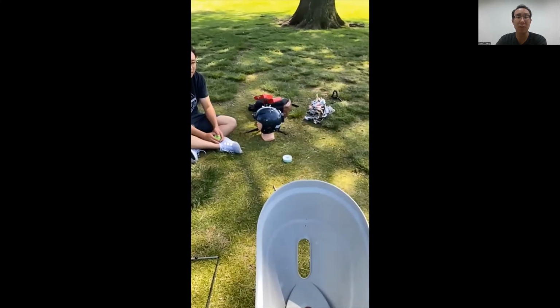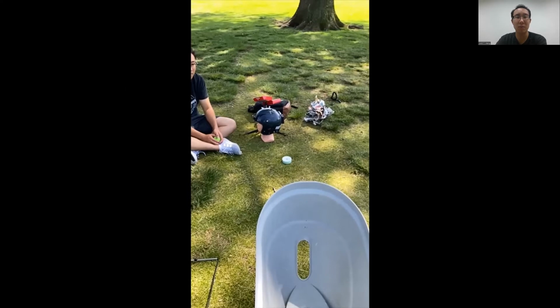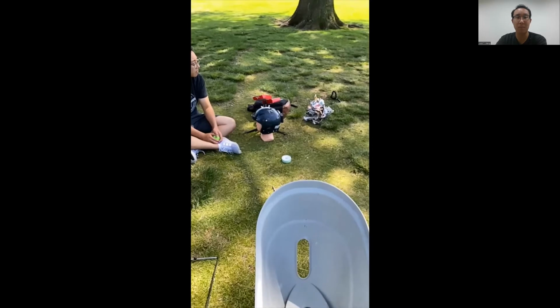The POV angle of the camera shows the ball launcher 66 inches from the helmet. The helmet was affixed to a mannequin head, and the whole head is braced to prevent from tipping. That was a 60 mile/hour impact to the side of the helmet.